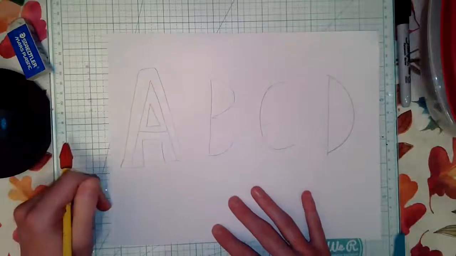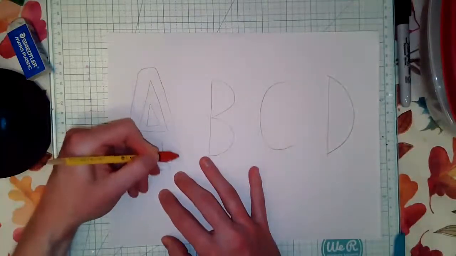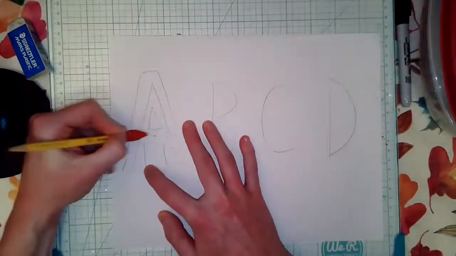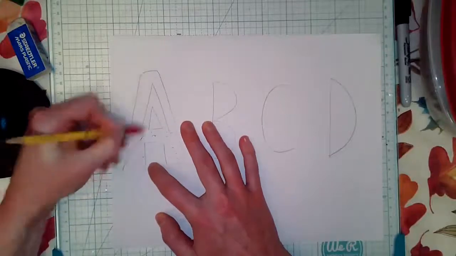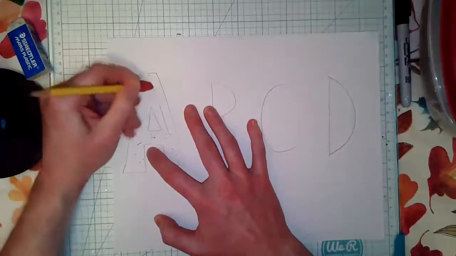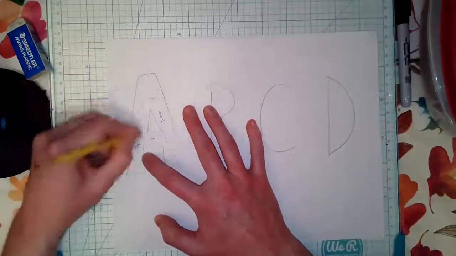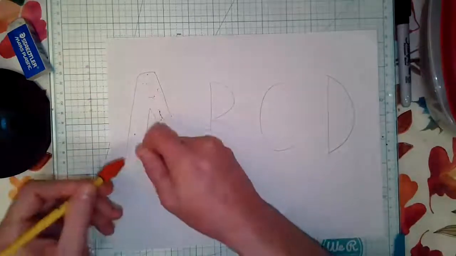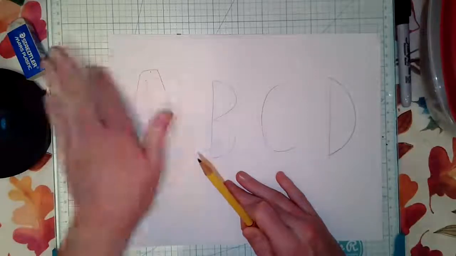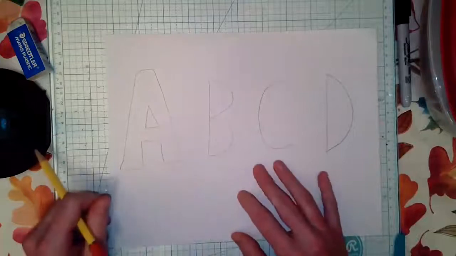Now, to make this into a bubble letter, I'm going to simply take my eraser and I'm going to erase the capital letter from the middle of my paper, or from the middle of my bubble letter. That's going to leave behind just the bubble, which is what we want. Take your time, try to do a good job with your erasing. Some of my lines will still be visible from the inside because I've pressed down really hard with my pencil so that you can see my letters on the screen. So now I've got my letter A as a bubble letter.